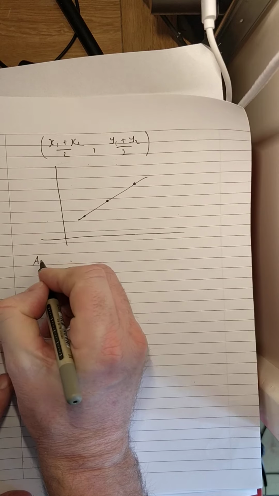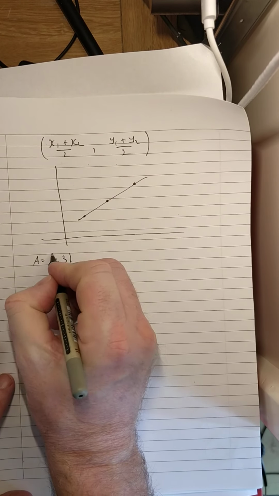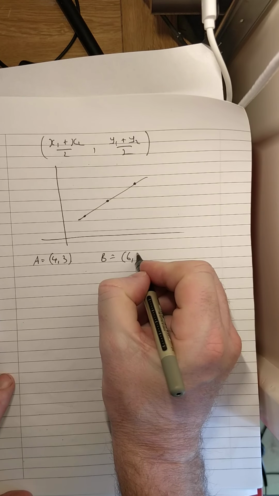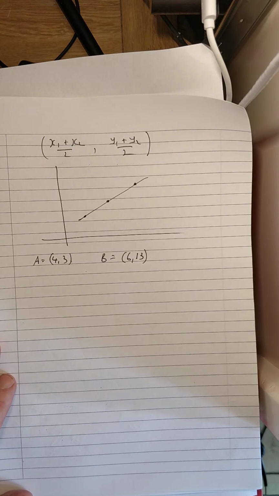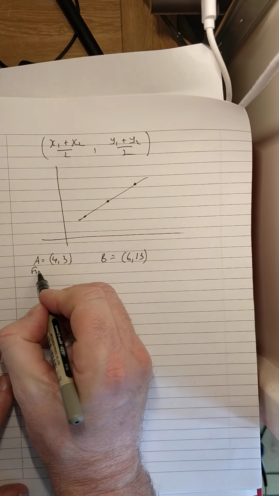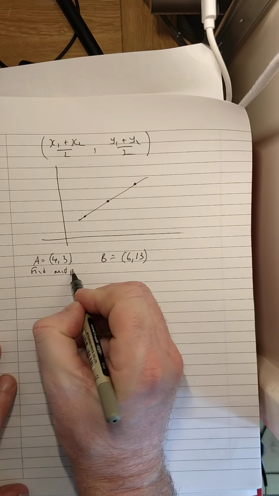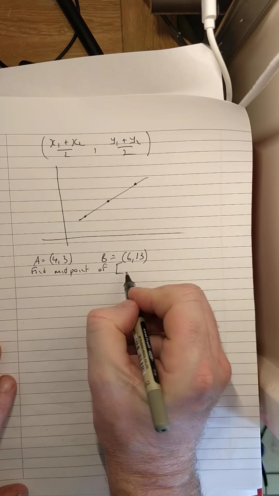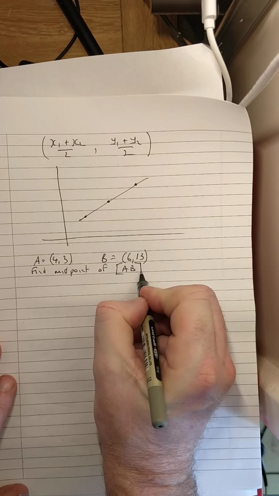A is (4, 3), B is (6, 13). Find the midpoint of AB.